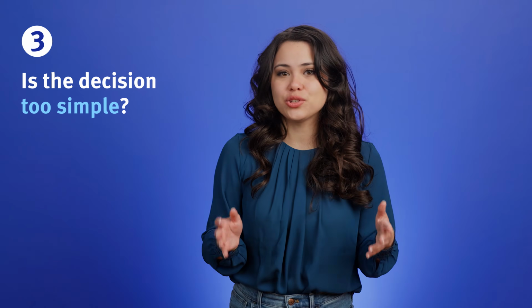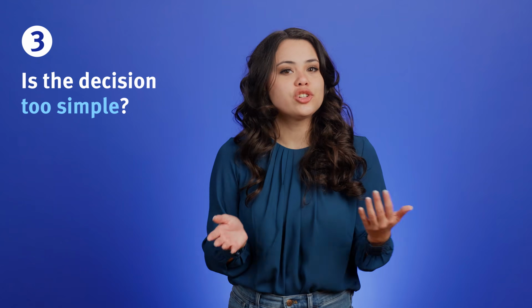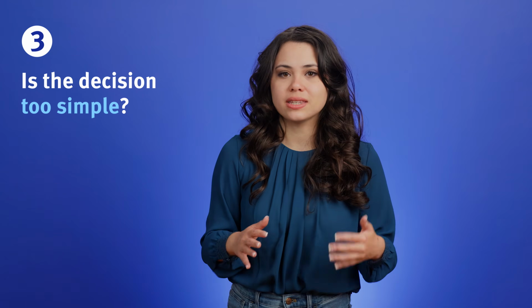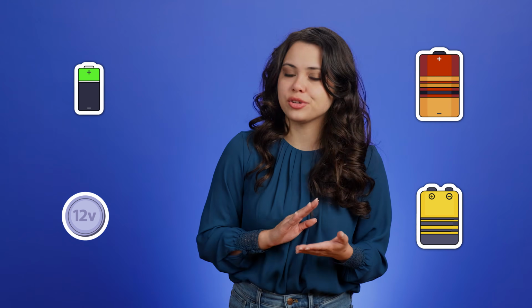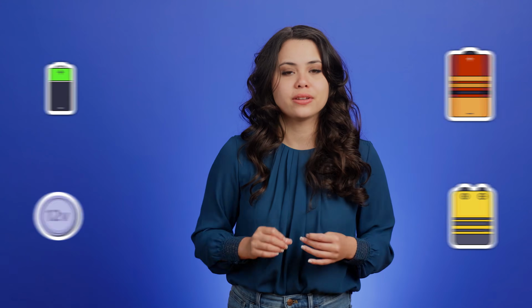Next, decide if the choice is too simple to justify a comparison table. When attributes aren't meaningful, people are less likely to compare. For example, I'm unlikely to compare batteries beyond voltage or its price. In this case, a comparison table is a waste of time.